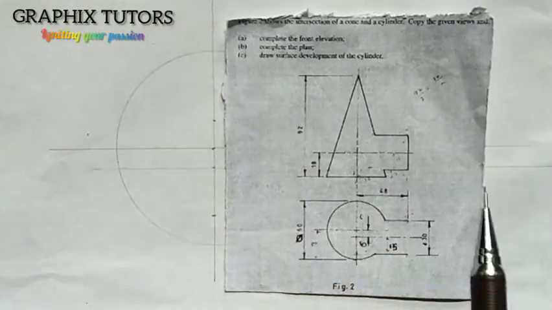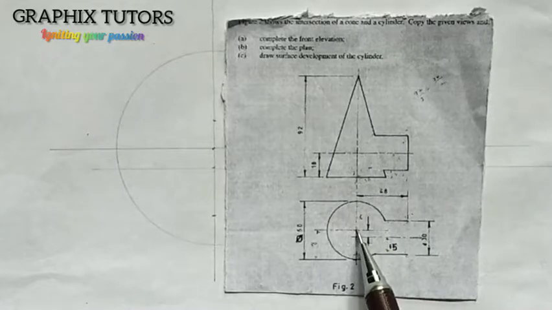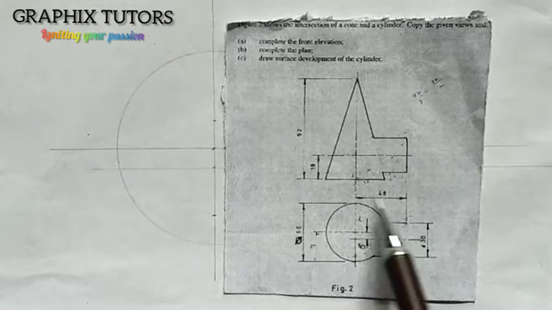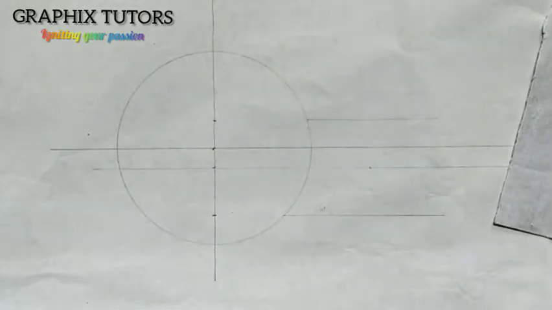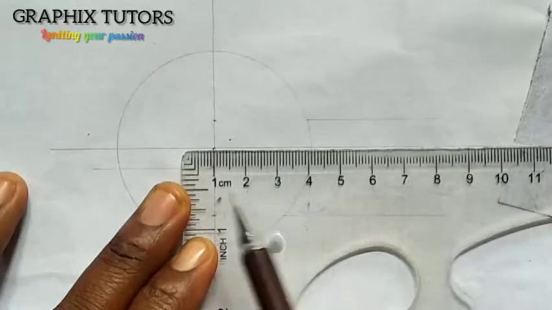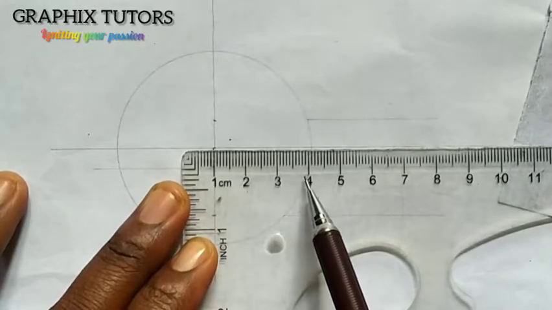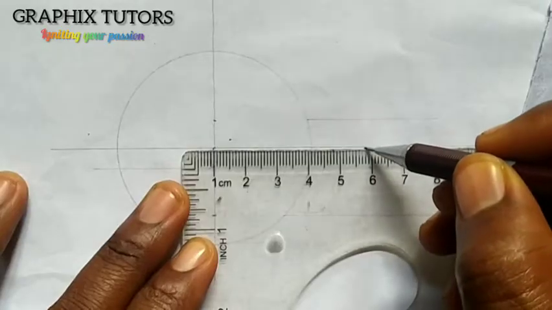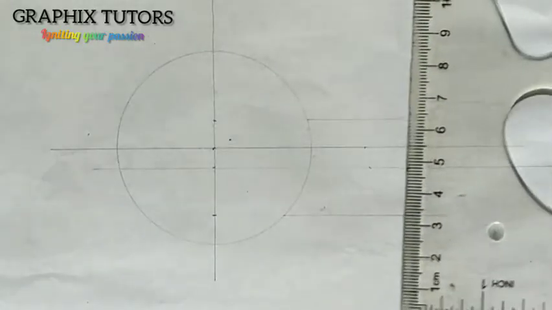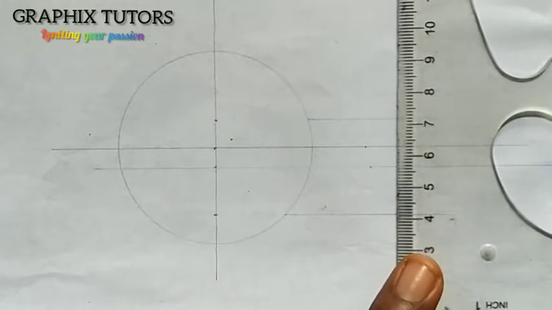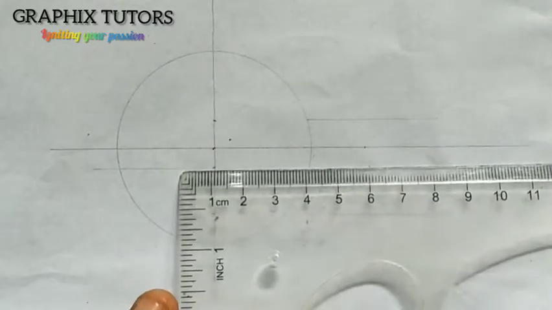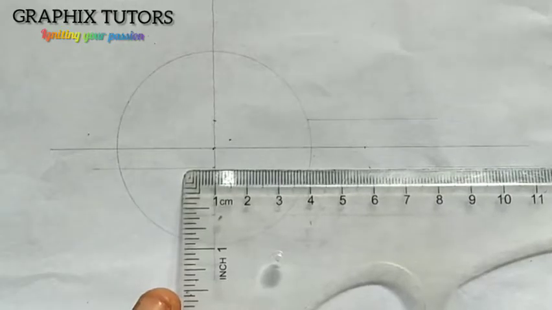Now, if you look at this, it's telling me that from the center of this cone to the end of this cylinder here is 48. So I'm going to measure 48 from here. This is 10, 20, 30, 40, 48 is here. That is what we have there. So I will now thicken it. This is 48 here, right?